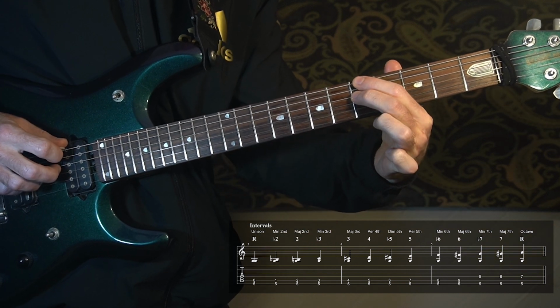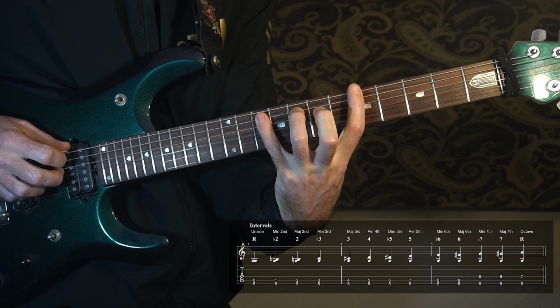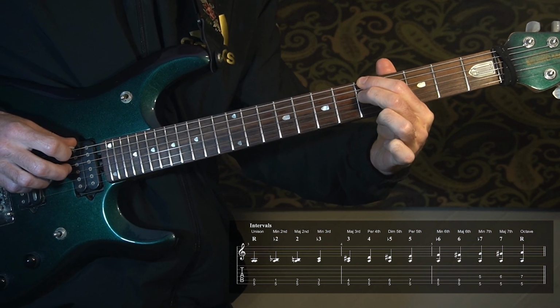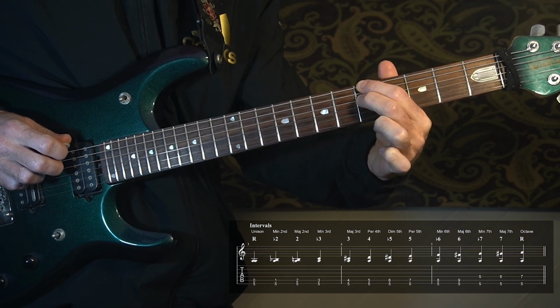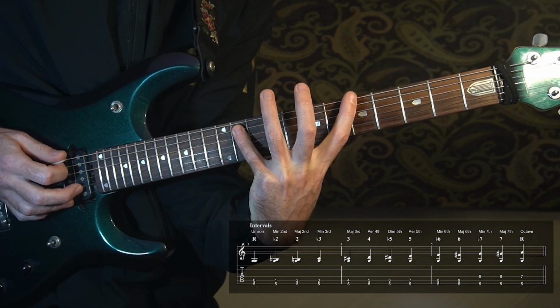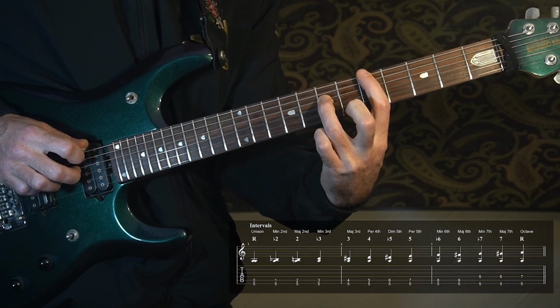Minor seven. I could continue going up this way to grab this minor 7, but it's a bit stretchy for me, so I can express that same interval like this. Major 7. Again, I could grab that, but it's a little bit far, and then I can grab an octave.